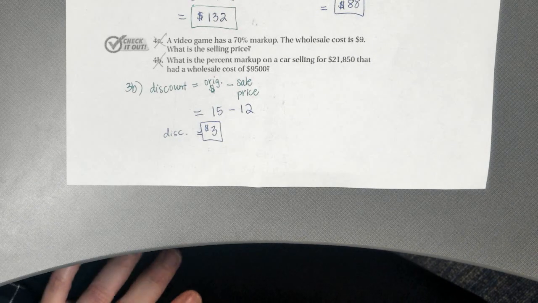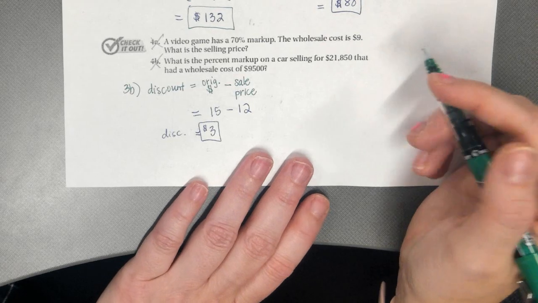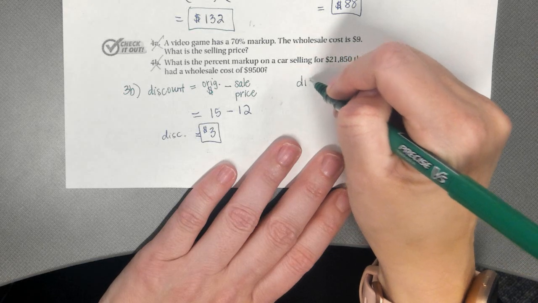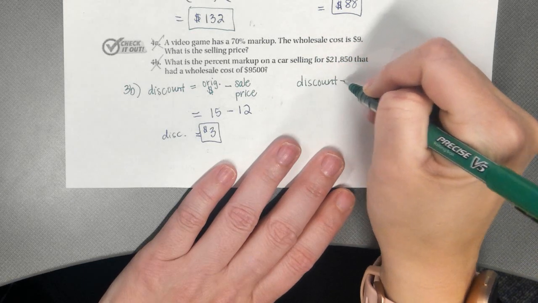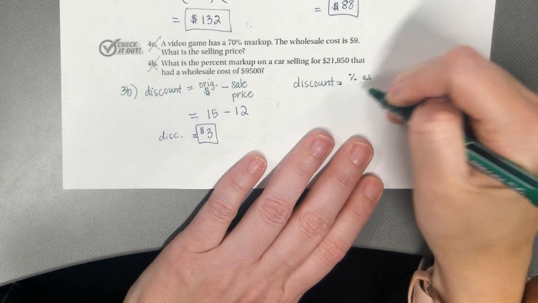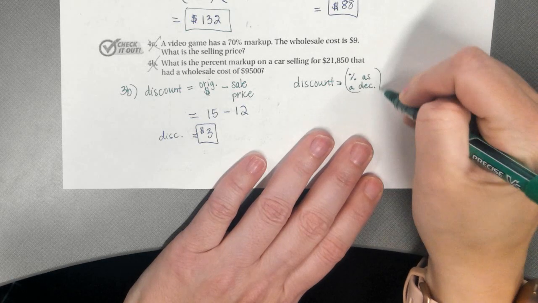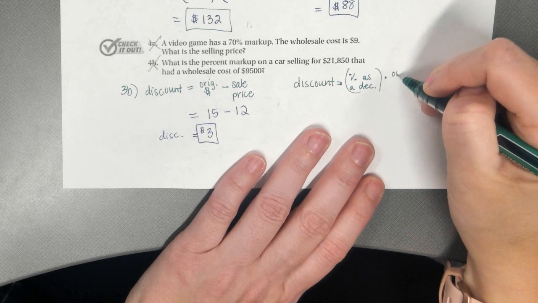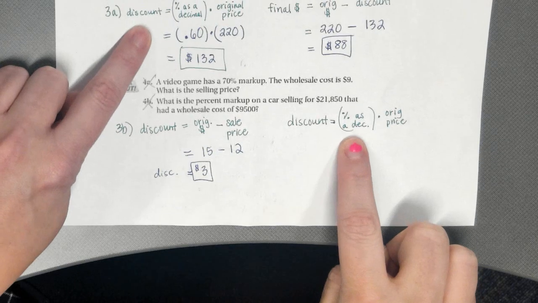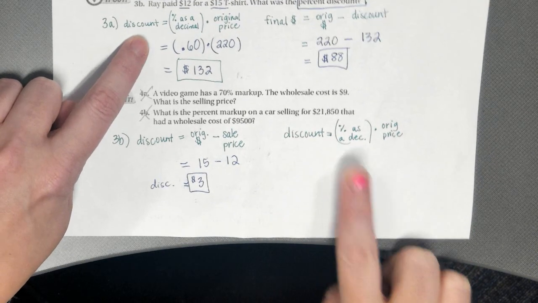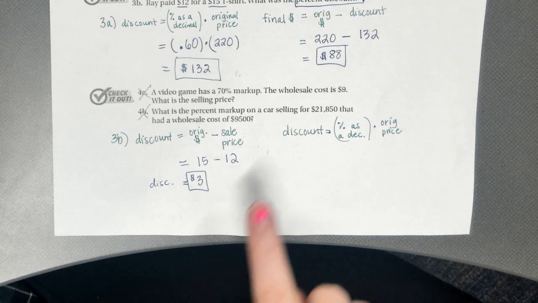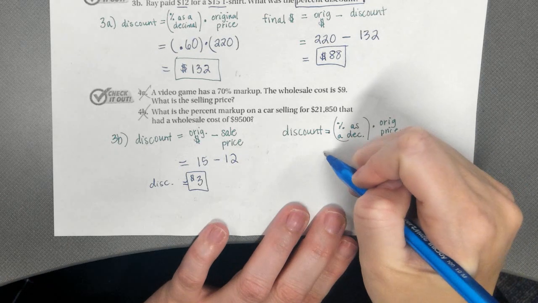Then your second step is to find what the percent was. So we're going to use that the discount equals the percent as a decimal multiplied by the original price. That's the same equation that we used in part A, but it's going to look a little bit different when we fill it in. I'll give you a second to write that down.